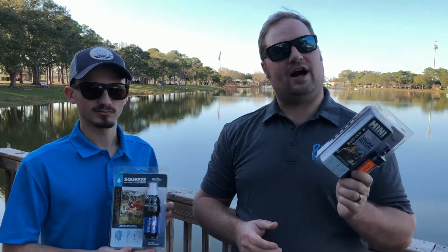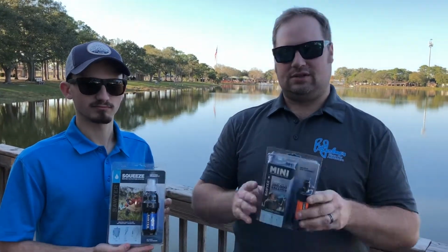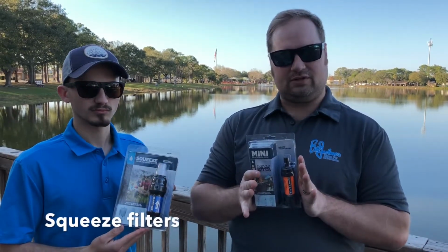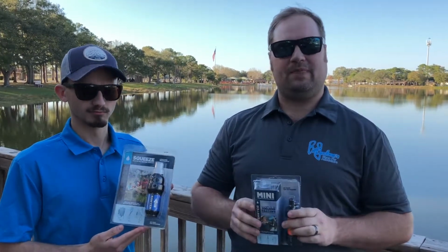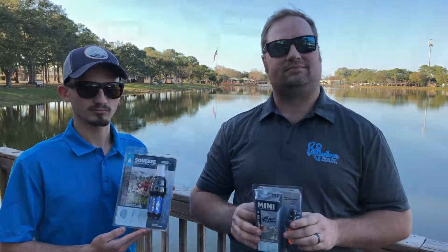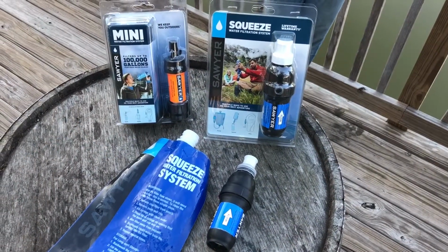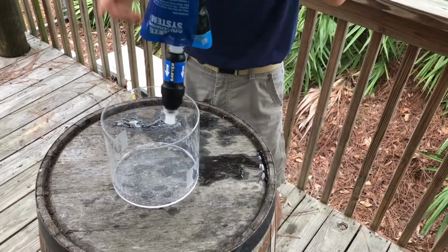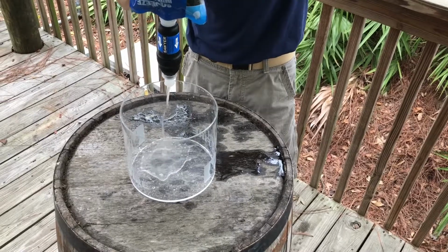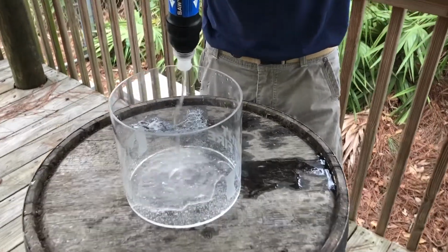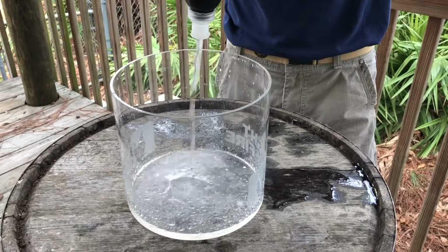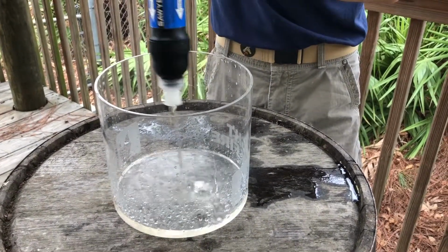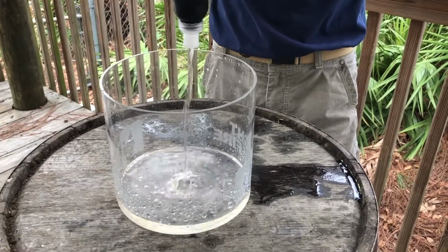Here are some of the filtration options that we have here at our store. This is called the Mini, and that's the Squeeze. These are considered squeeze filters from a company named Sawyer. They're locally based here in Safety Harbor. So these 2 filters will clean 99.9% of all bacteria. Also clean out that nasty sediment. Another pro to these filters, they're long lasting, they're instant filtration for you, so you can drink it right out of the unit, and they're lightweight. Downside to that is they're not going to purify the water. They're also going to require a little maintenance occasionally, and they have some trouble performing in really cold weather.